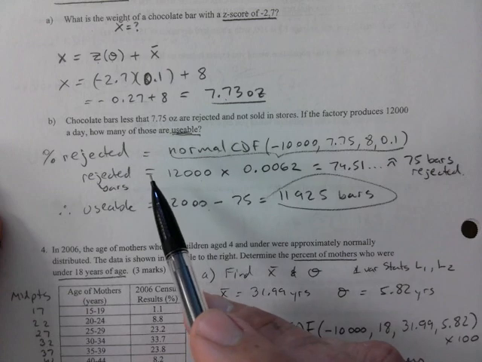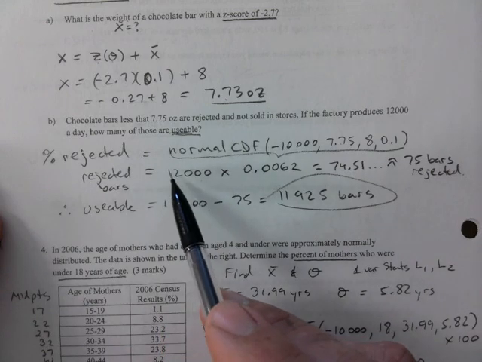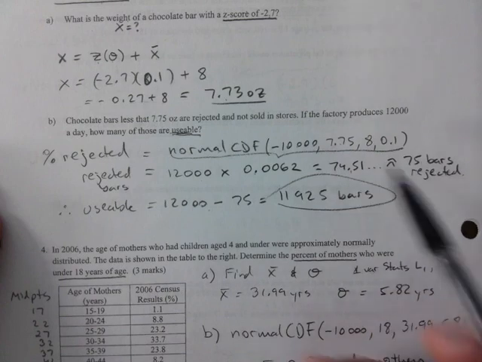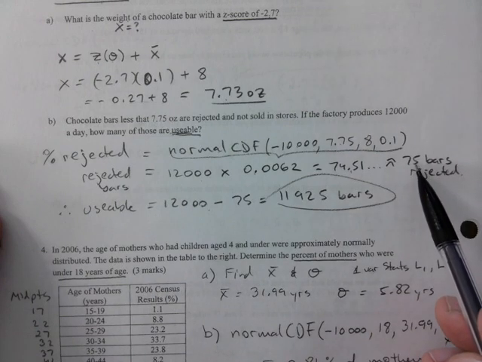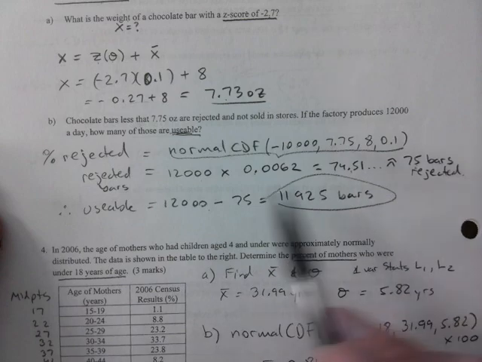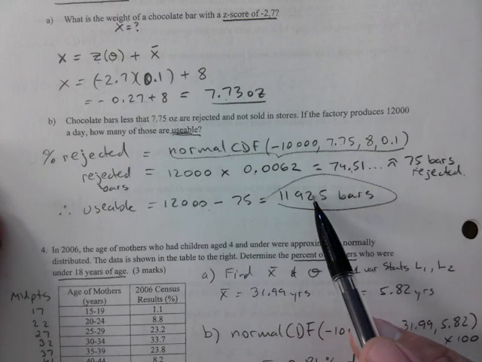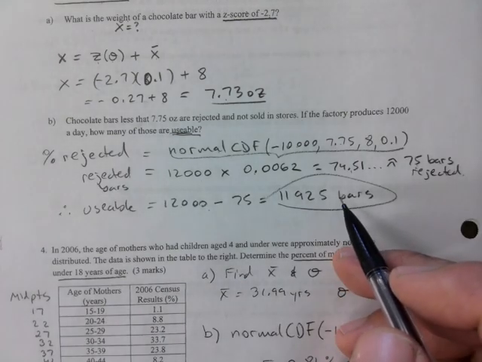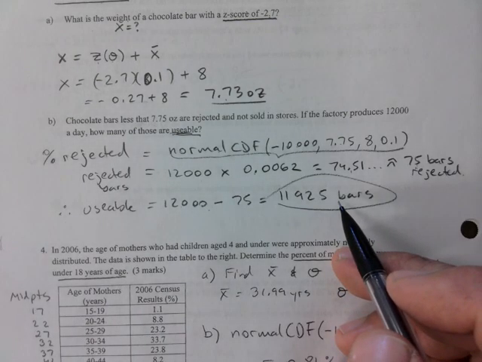You figure that out. So I figured out how many rejected bars there are, which is 75. Then I just subtract that from the 12,000 to say these are usable, right? Usable bars are 11,925. I hope that makes sense.